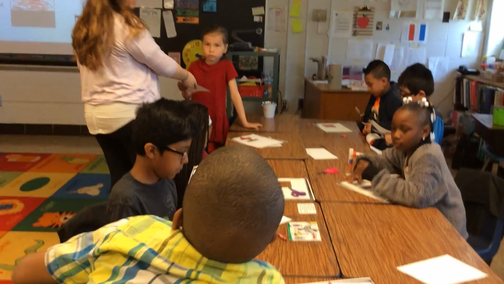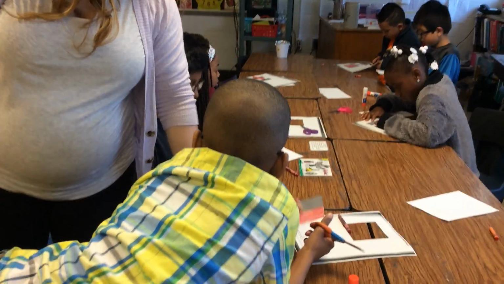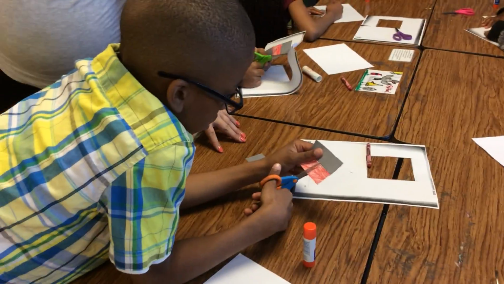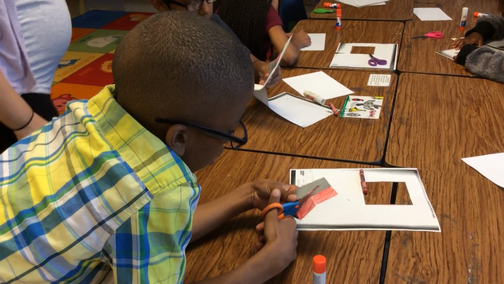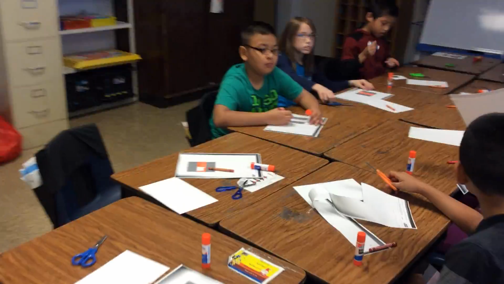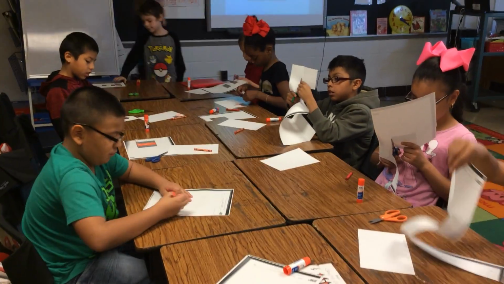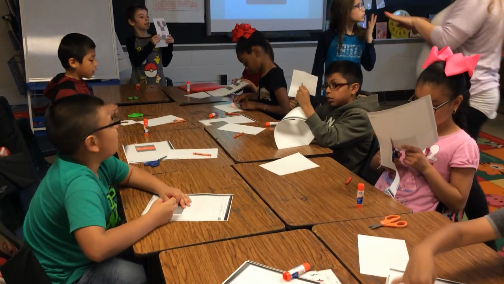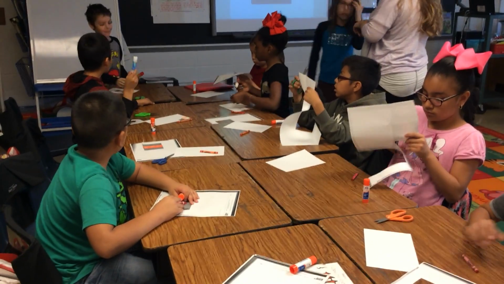That's gonna be 6. Is this good enough? I just cut straight down the middle and then I cut it. So you already cut it twice. Remember, when you glue, it can't overlap. They can't be on top of each other. Your shapes have to be next to each other, touching. Good job, Ethan. But you don't want them to overlap.